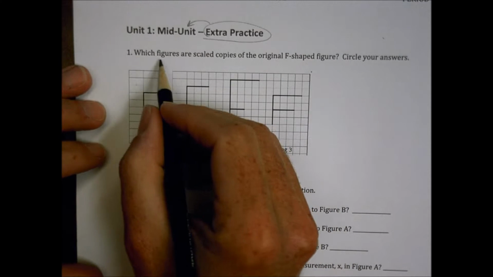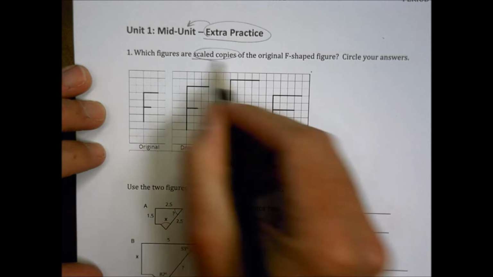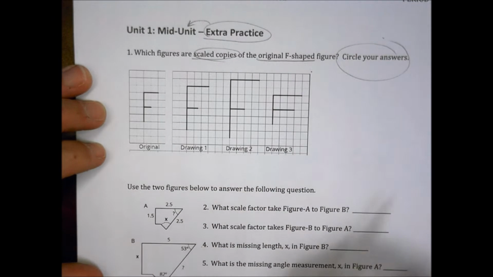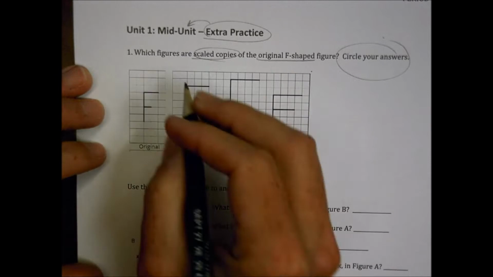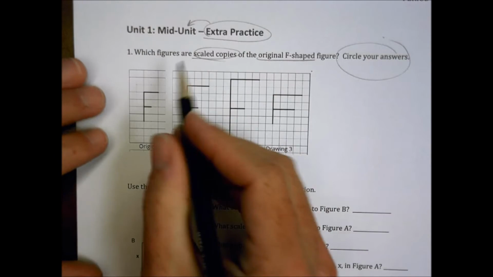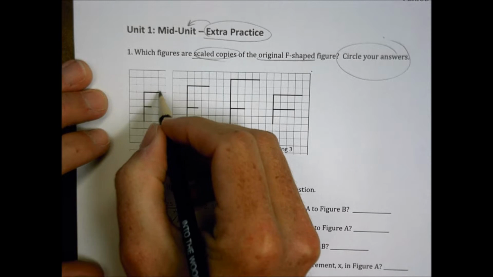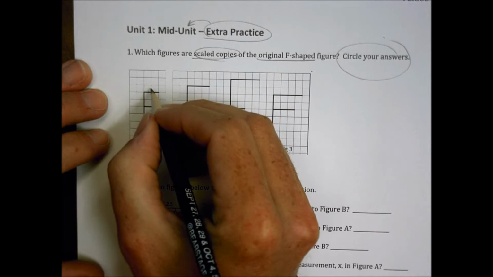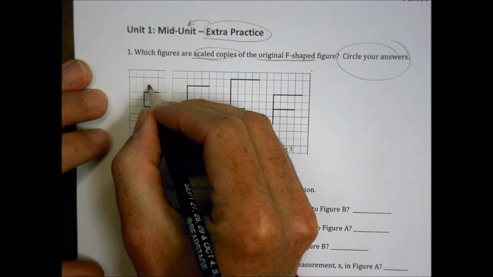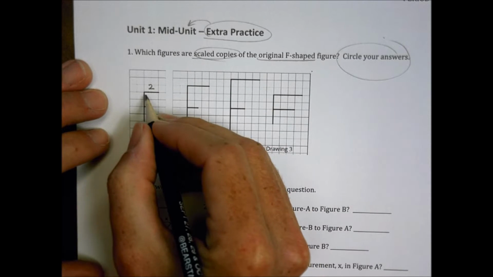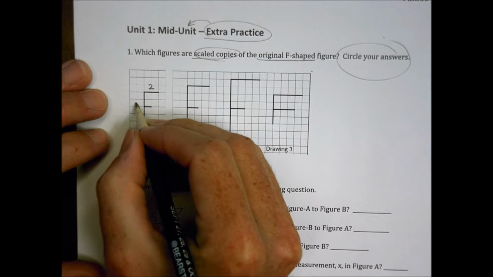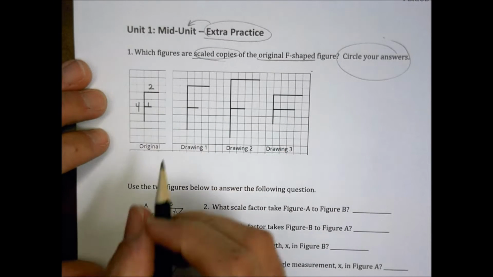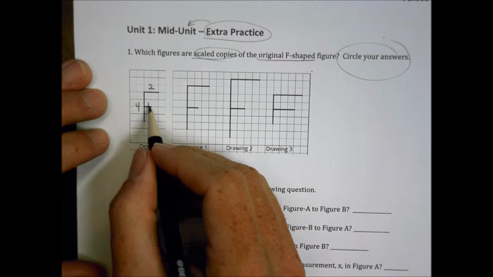All right, so the first question is, which figures are scaled copies of the original F-shaped figure? We're supposed to circle our answers. To find out if it's a scaled copy, there should be some relationship from the first shape to the next shape. First, let's take a look at what we have originally. We have a length up here of 2 on this side, 4 on that one there, and a length here of 1. So my initial size for this F is 2, 4, and 1.